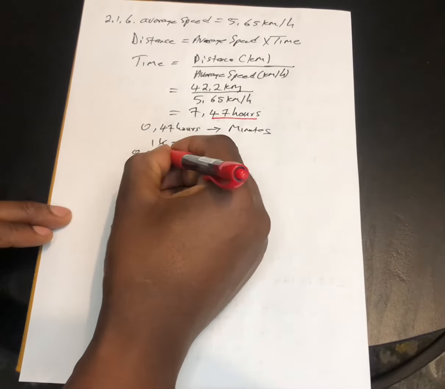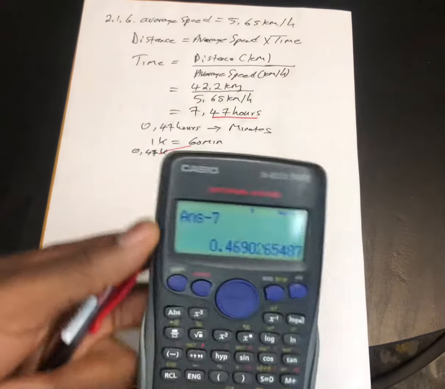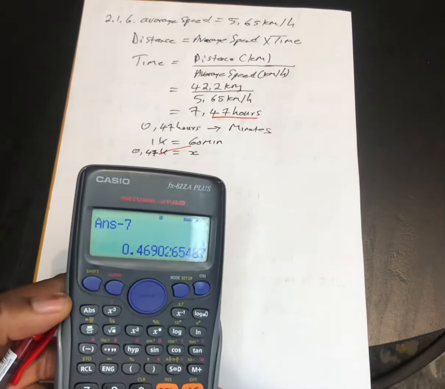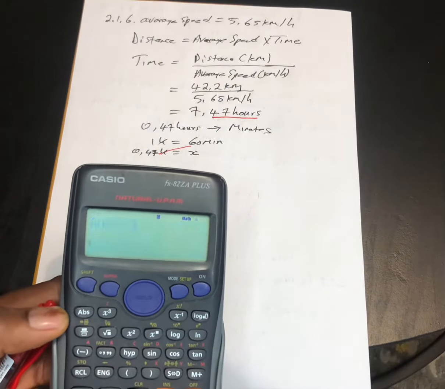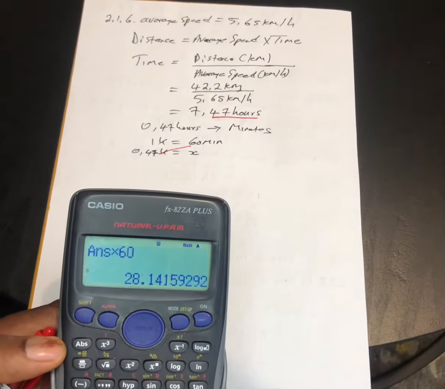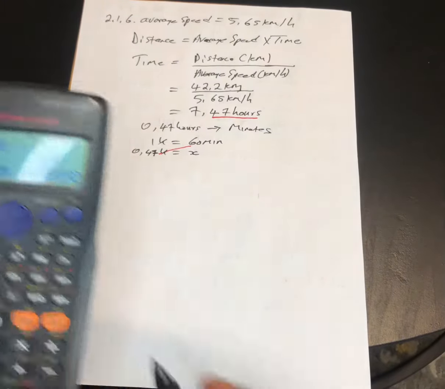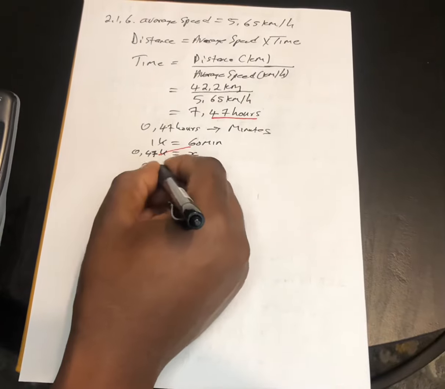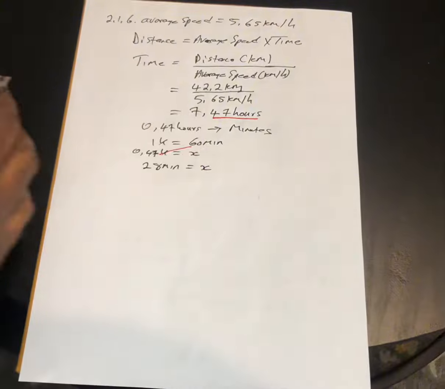We're just going to say 0.47 multiplied by 60. We find the answer is 28 minutes. So the answer here is 28 minutes is equal to x.